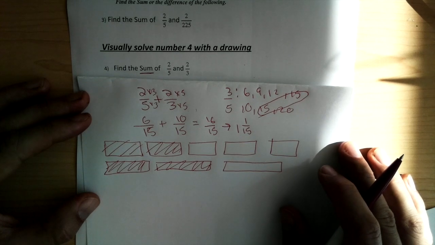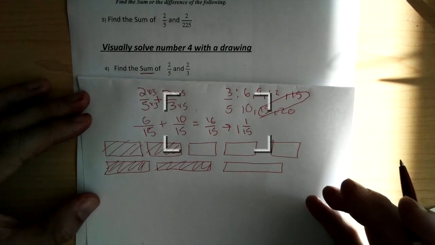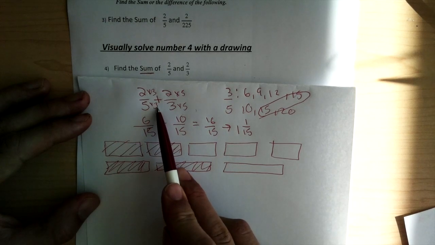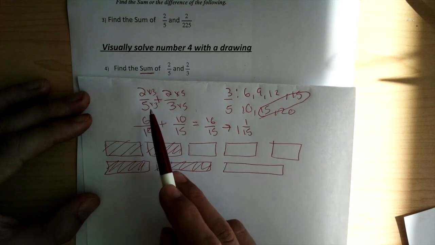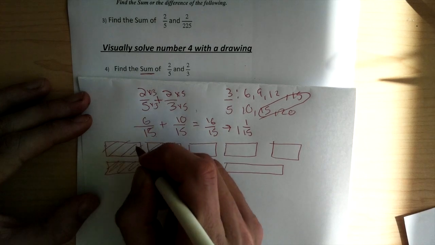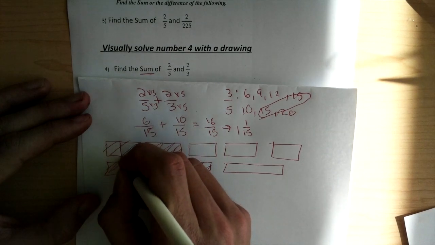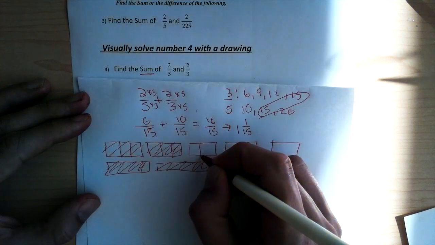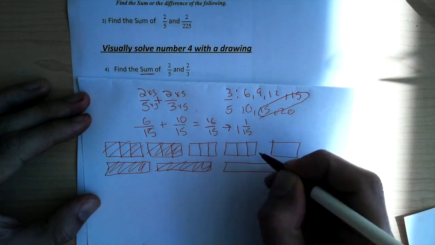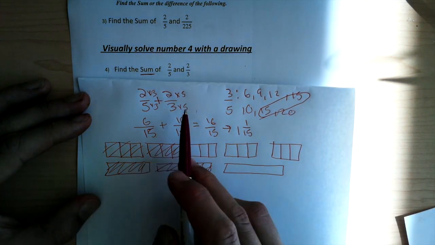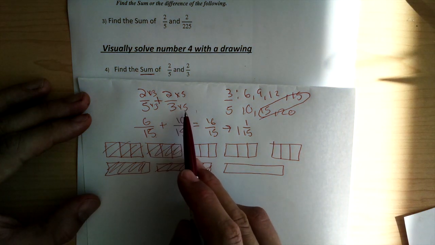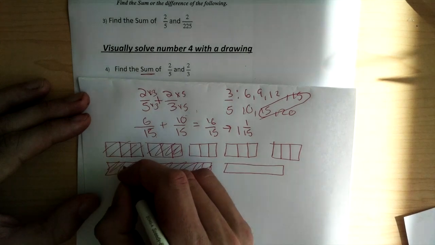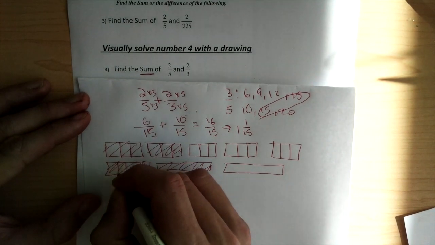Now we need common denominators with our shapes. So to do that, we look at the number we multiplied by to get to 15, which was times 3. So that means we have to break it up into thirds. Okay? Great. Now the same thing for 2/3. What did we multiply by to get to 15? We multiplied by 5, so we have to break it up into fifths.